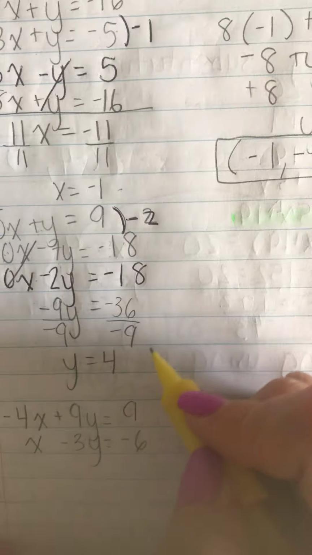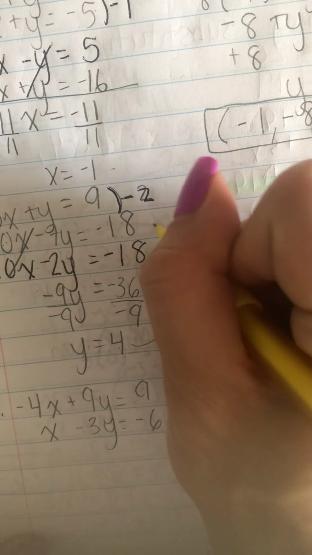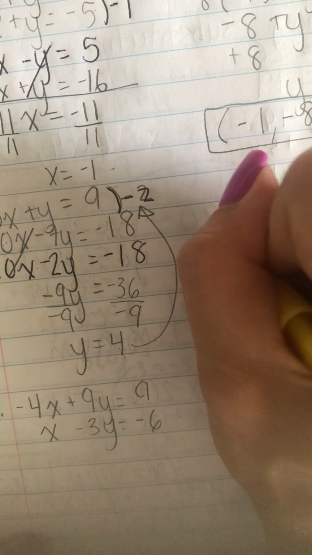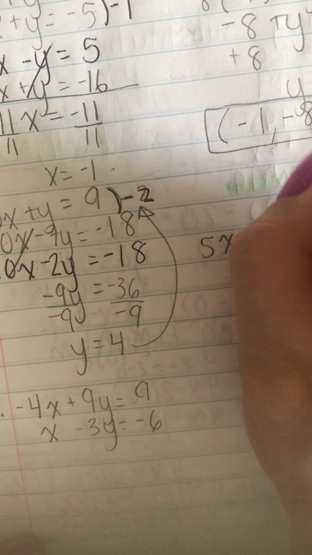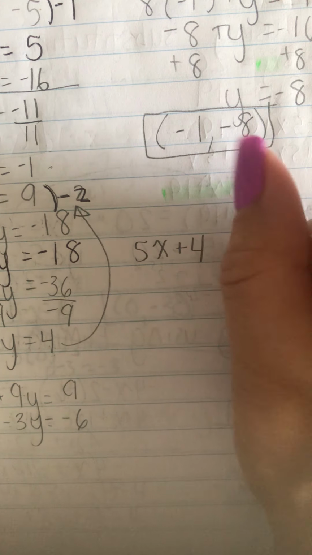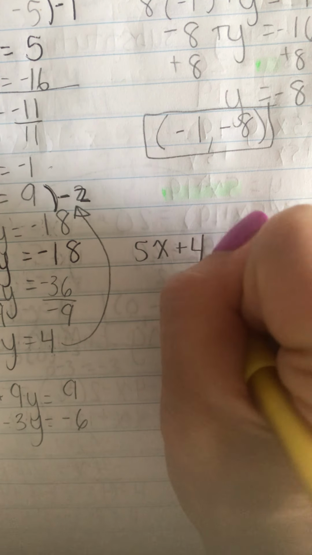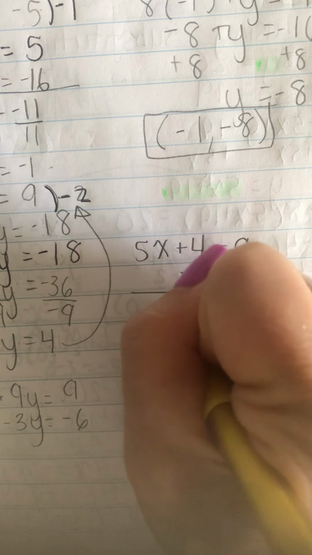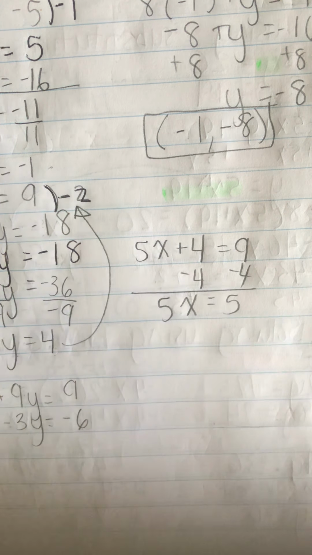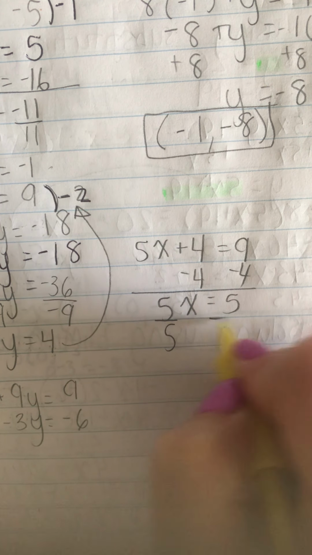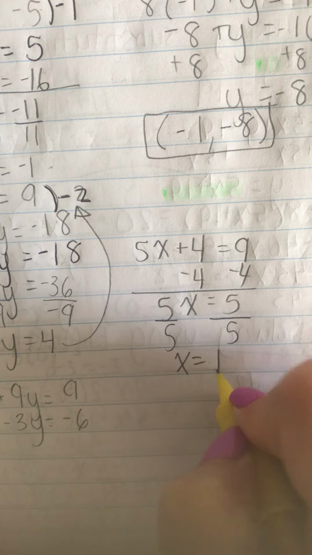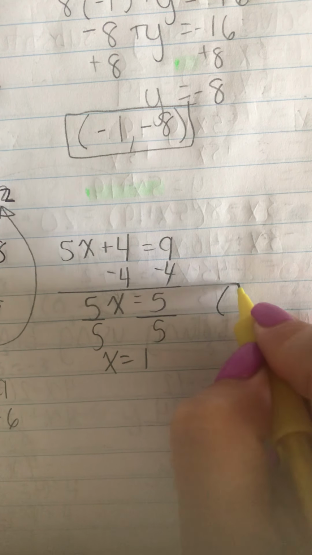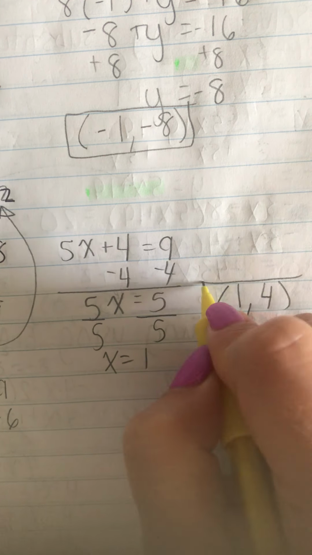Not done yet. I need to take this 4 and plug it in. Let's plug it into the top one. So we've got 5x plus 4, because that's where the y is, equals 9. Subtract. This works out very well because x equals 1. My final is 1, 4.